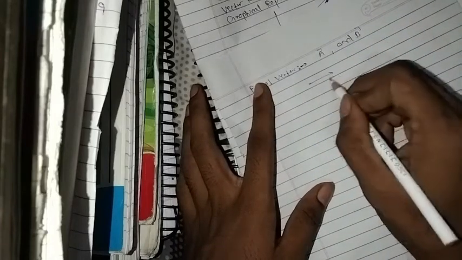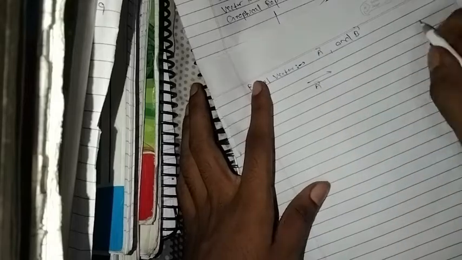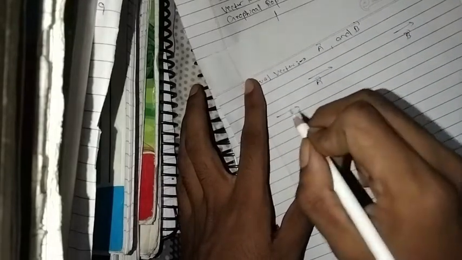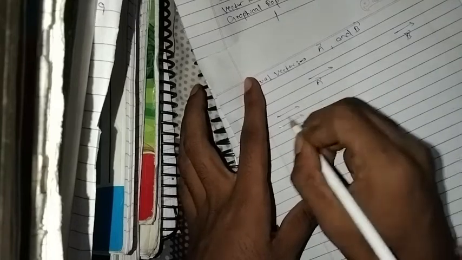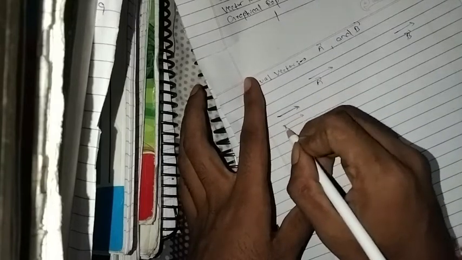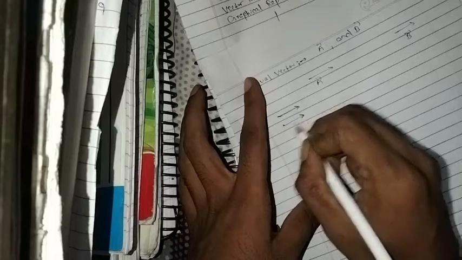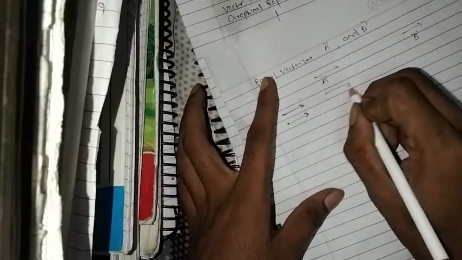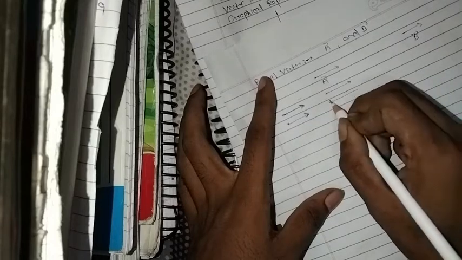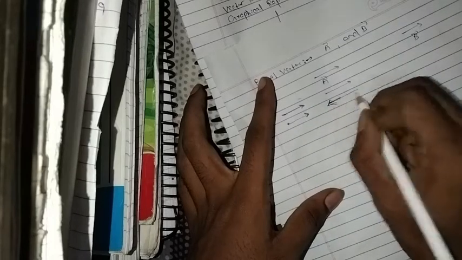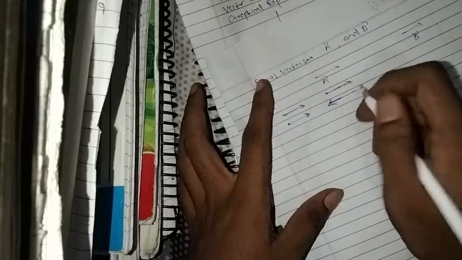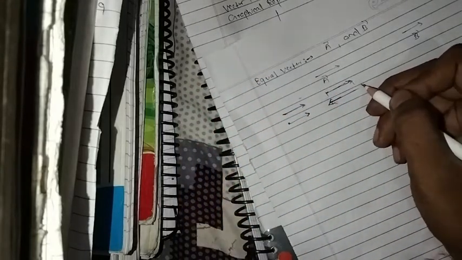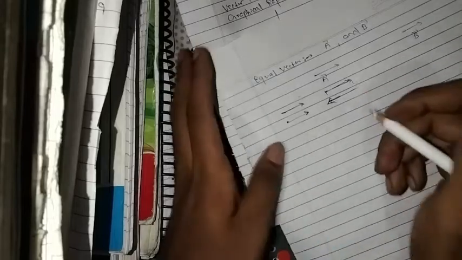Just imagine vector A and vector B. If vector A and vector B are in the same direction, with their heads and tails matching, then they should be equal. But if the vectors are in opposite directions, they are not equal. Even if the magnitude is equal, if the direction is not equal, then the vectors are not equal.